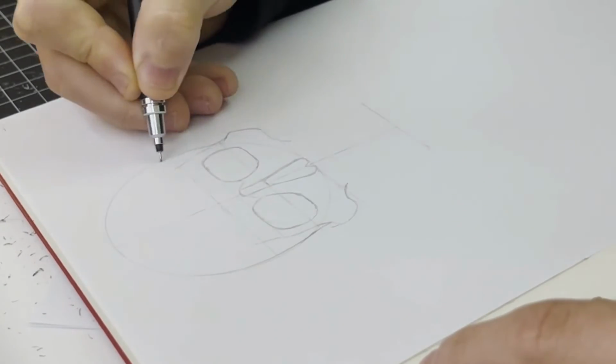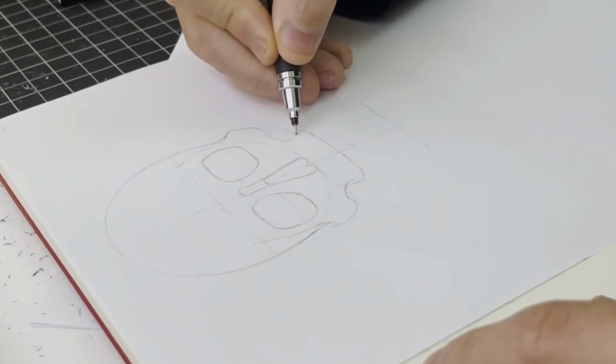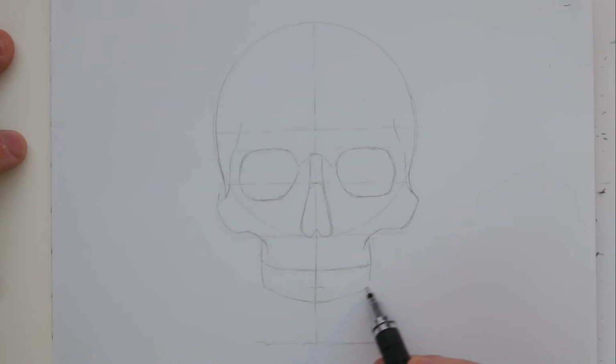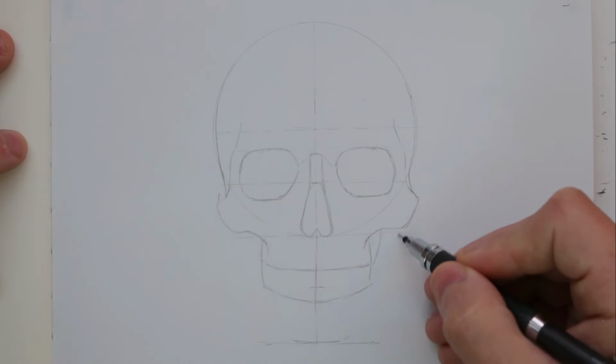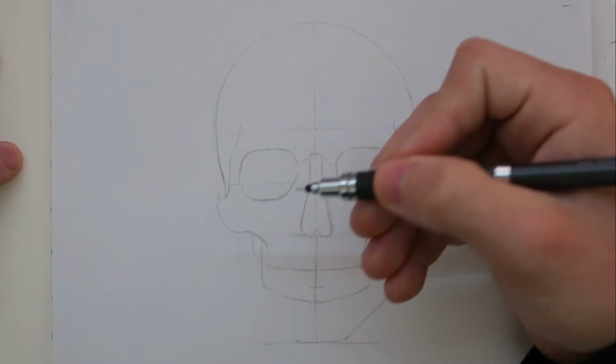There's also some further divisions you can make that helps place the various features of the skull, so here I do that, and you'll see how I use these guidelines to outline a simple skull. I don't want to add too much detail here because, again, the skull is not the subject of this study session.